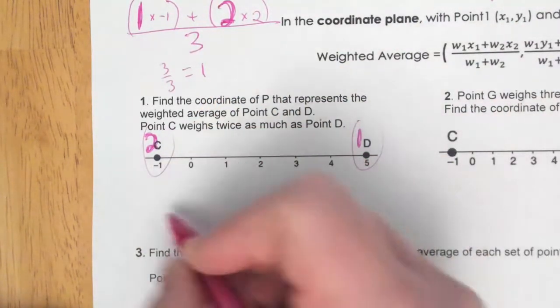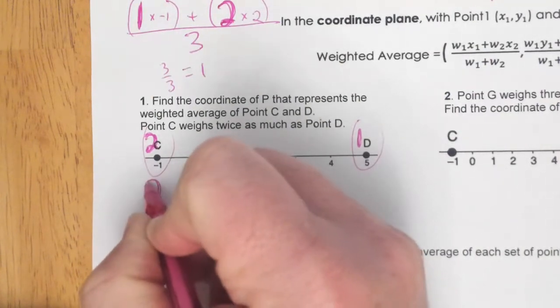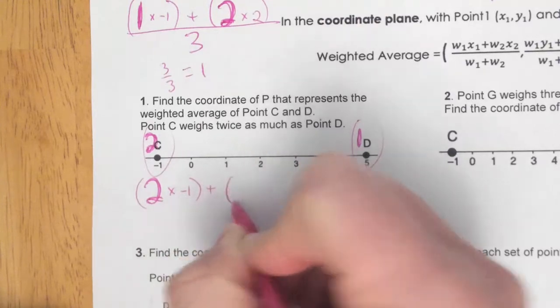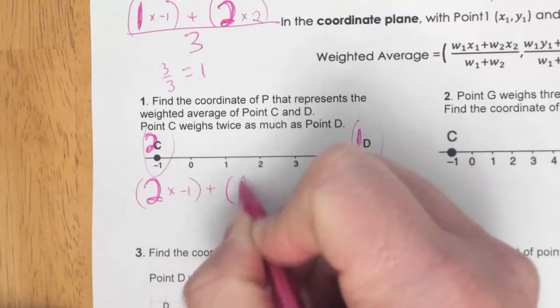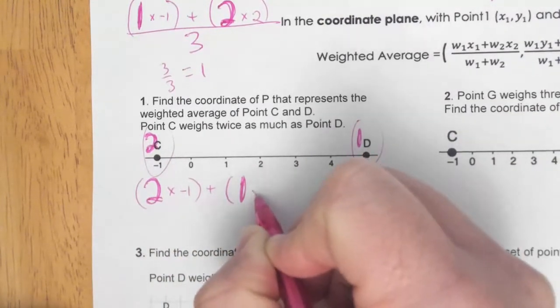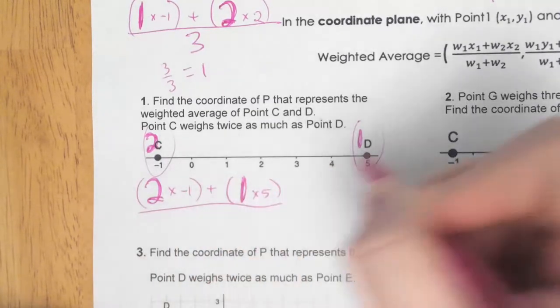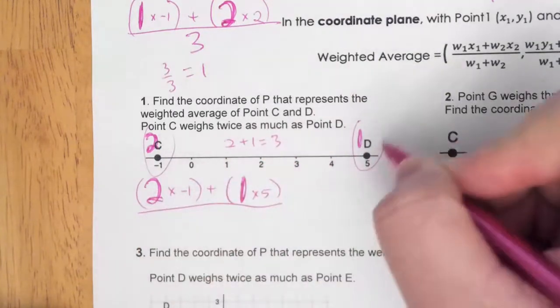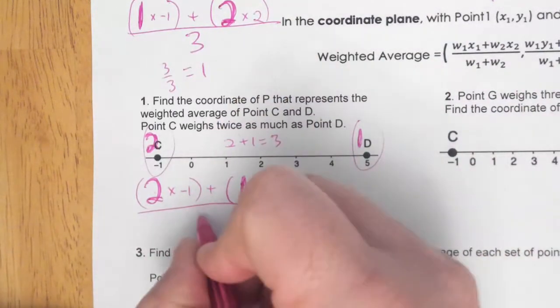These are the things that get multiplied. So it's 2 times its location, -1, plus we have 1 times its location, which was 5, all over the weight, 2 plus 1, which equals 3. So how many were there total sitting on top of the scale? That would have been 3.